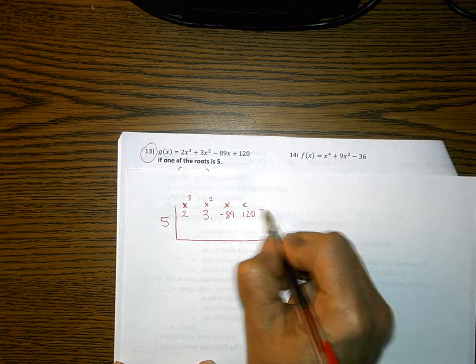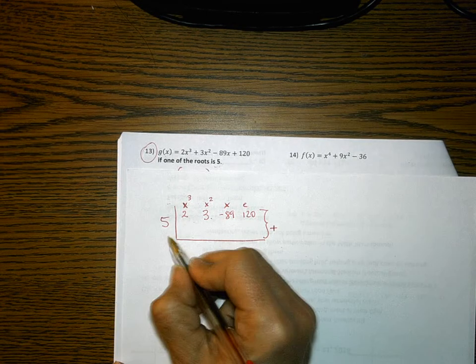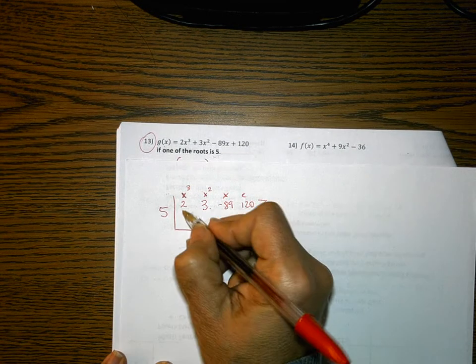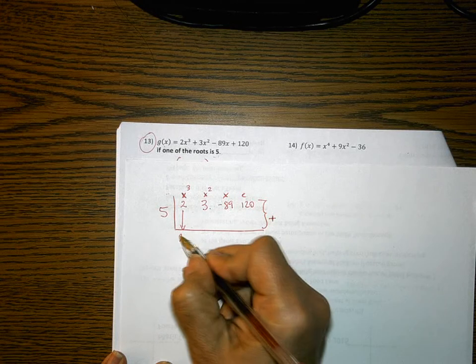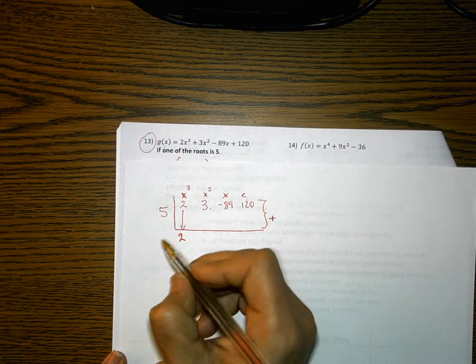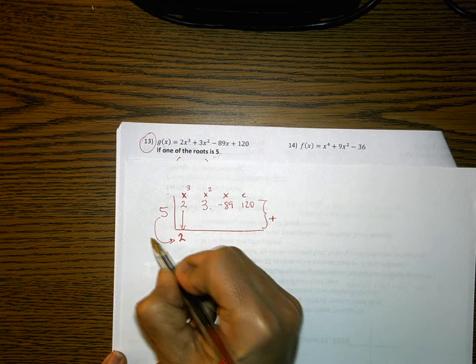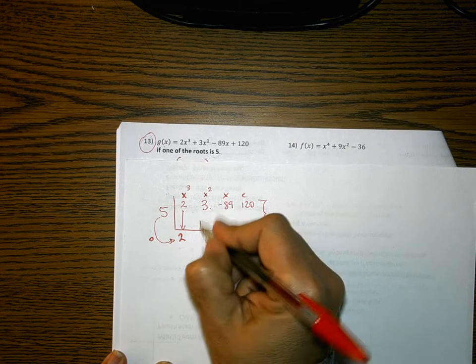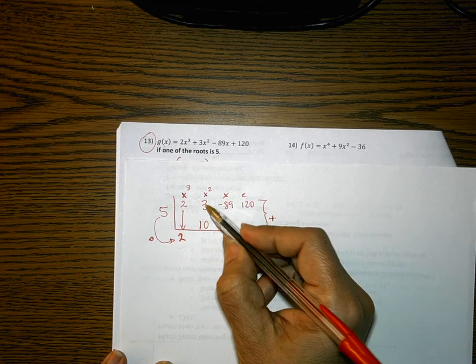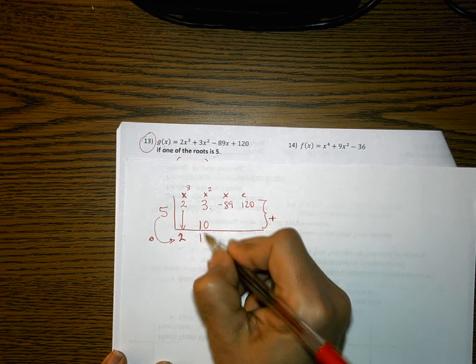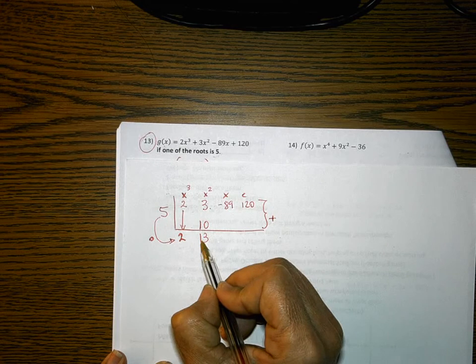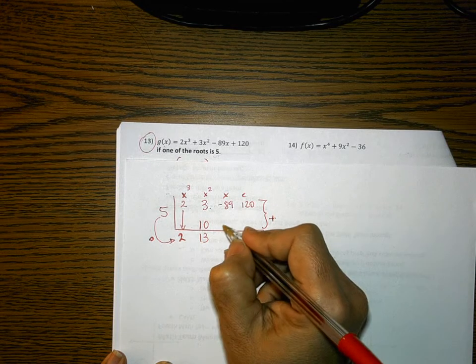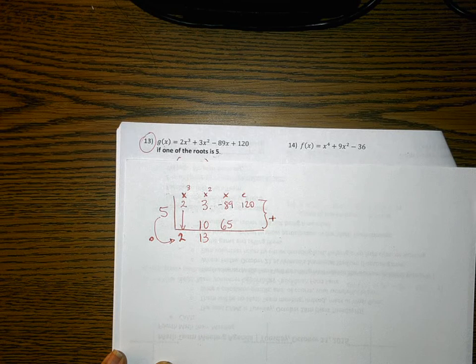Inside of the synthetic, we add. Outside, we multiply. So we always get to drop the first value, the first leading coefficient. And then we're going to multiply. Outside, we multiply. Inside, we add values. 5 times 2 is 10. And inside 3 plus 10 is 13. And 5 times 13 is 65. So we add 65 here. And negative 89 plus 65, we get negative 24. So I have a negative 24 right here.